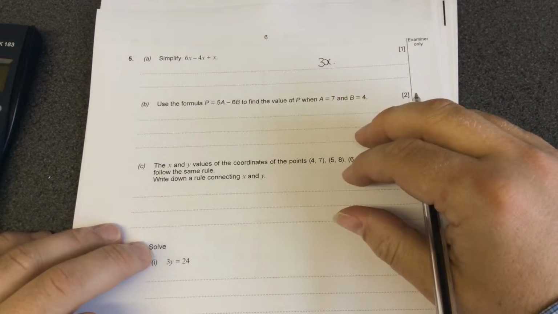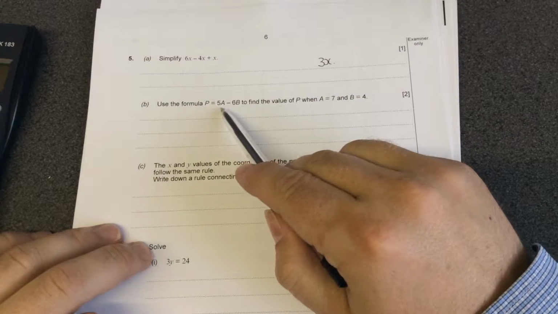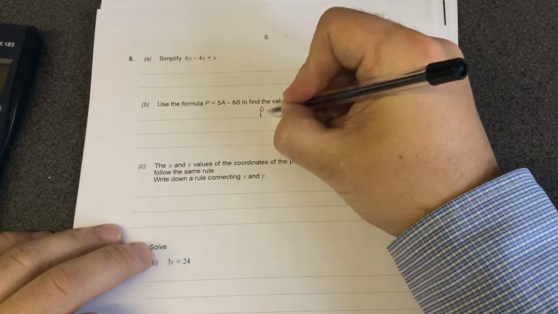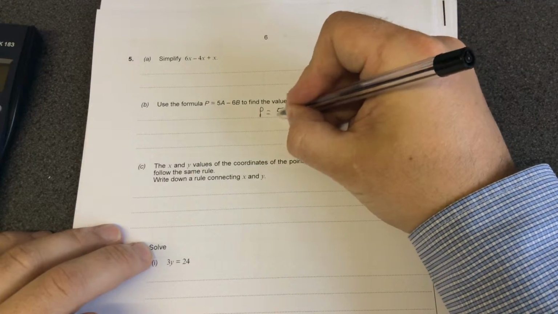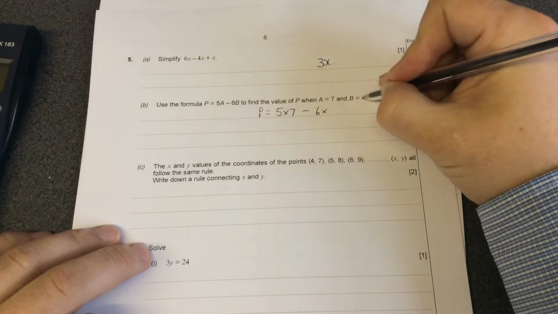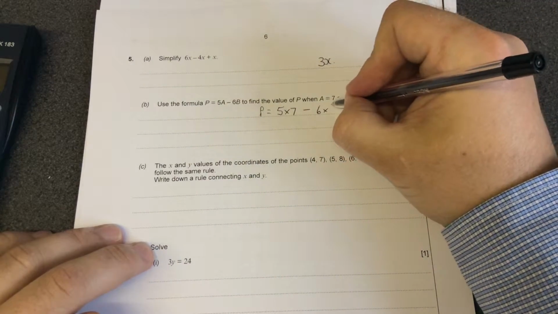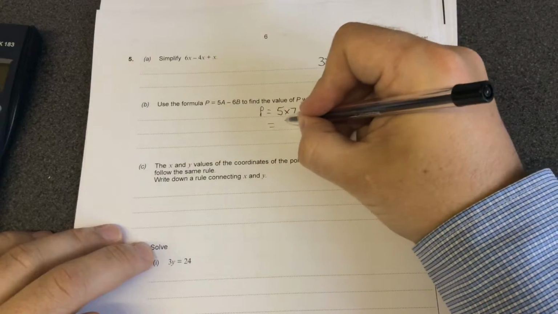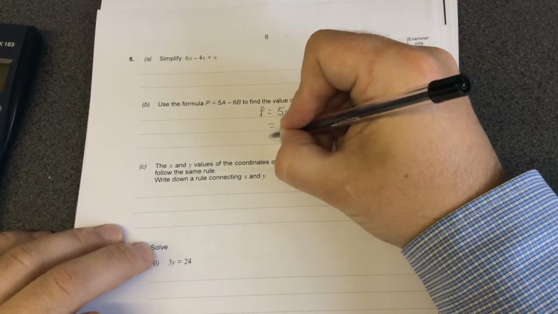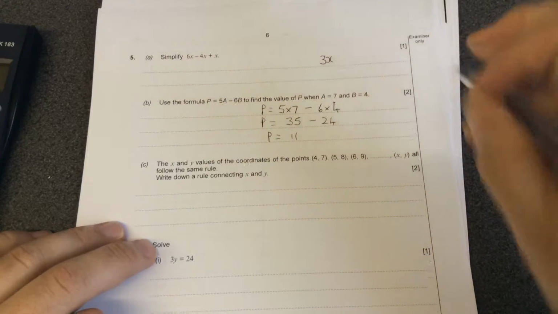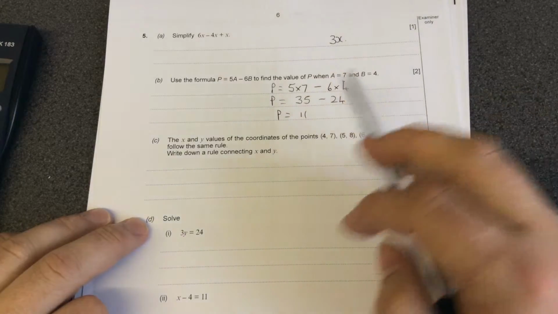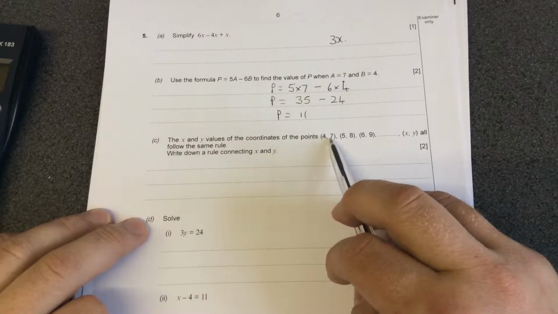With part B, you're multiplying 5 times A, take away 6 times B. So P is 5 times A, and A is 7. So it's 5 times 7, take away 6 times B, which is 4. And 6 4s are 24. 5 7s are 35. 35 take away 24 is 11. So P equals 11.